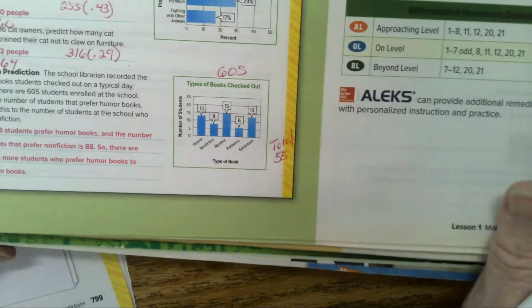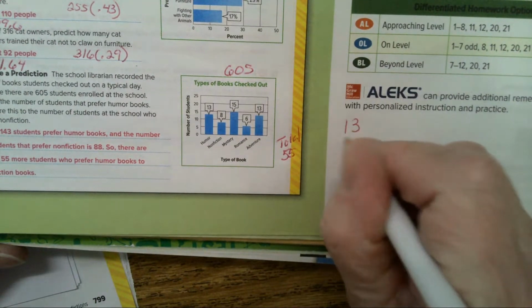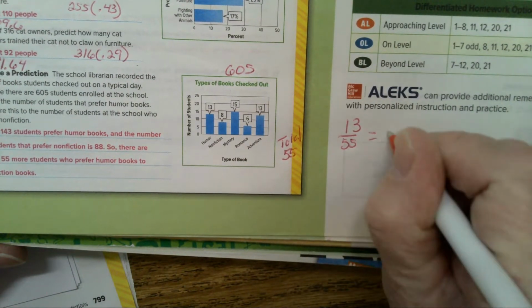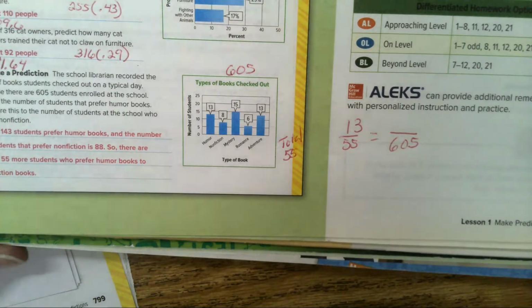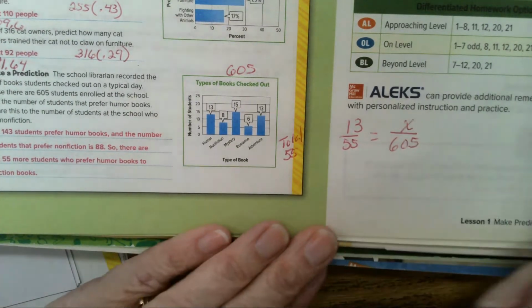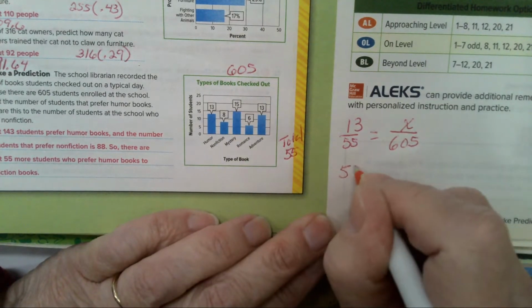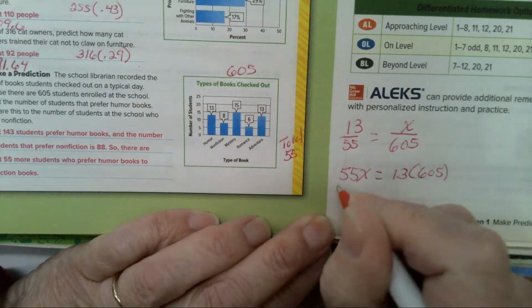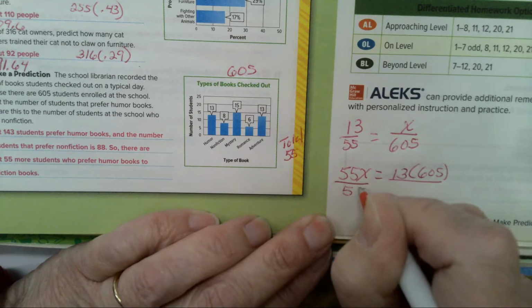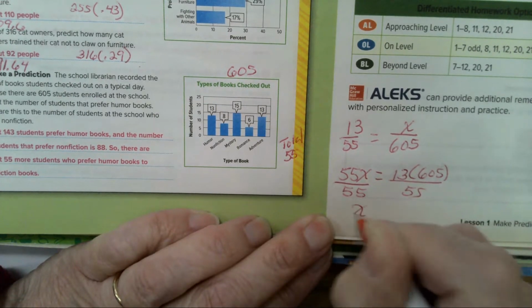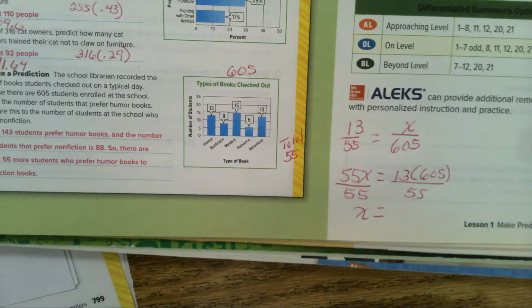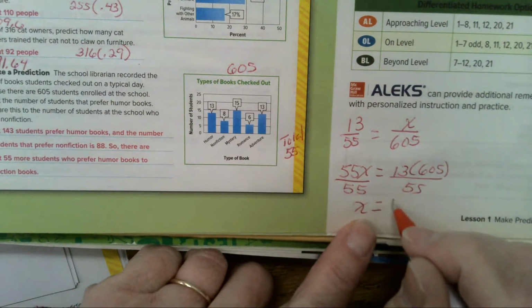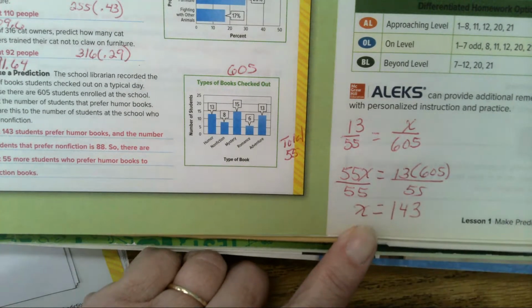I'm going to show my work over here. 13 over 55 equals what over 605? I'm going to do cross products. 55 times x equals 13 times 605. Then I'm going to divide both sides by 55 to get x. So 13 times 605 divided by 55. Did you get 143? That's what the book has, so that's the right answer, 143 humor books.